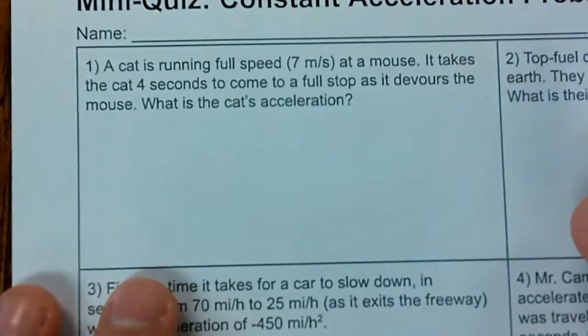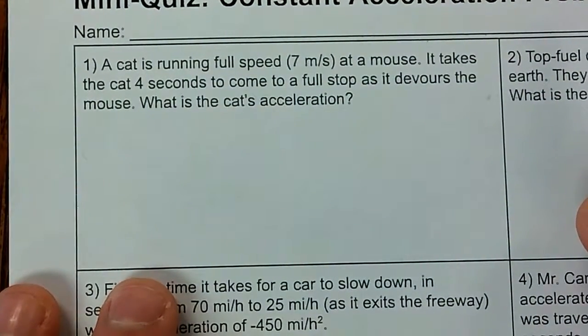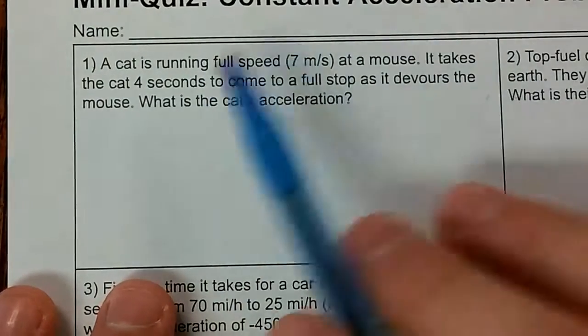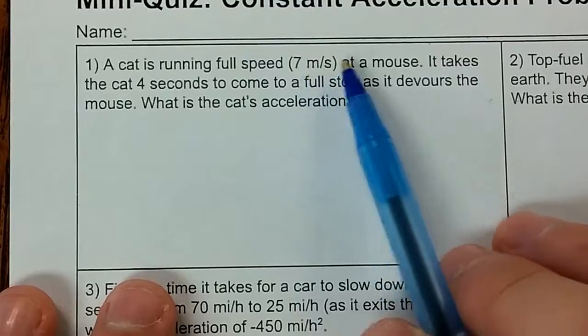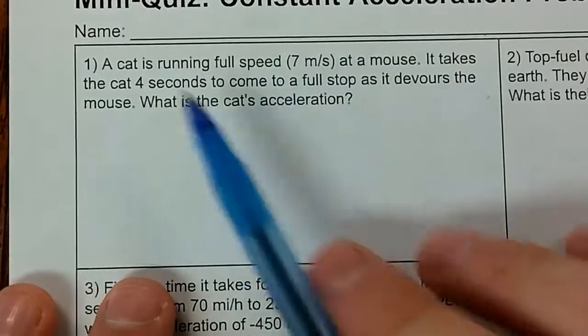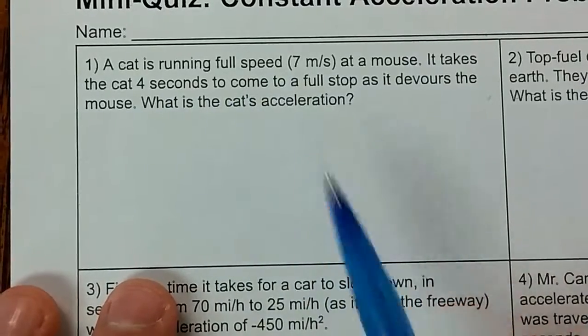So every problem we're going to start by reading and then labeling the given variables and labeling the unknown variables. Let's start with number one. A cat is running full speed, 7 meters per second, at a mouse. It takes the cat 4 seconds to come to a full stop as it devours the mouse. What is the cat's acceleration?